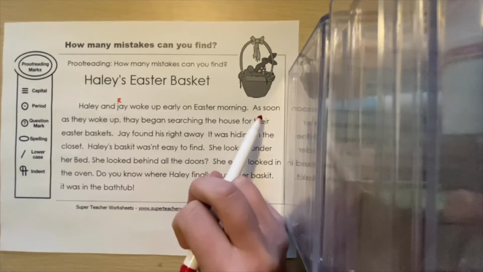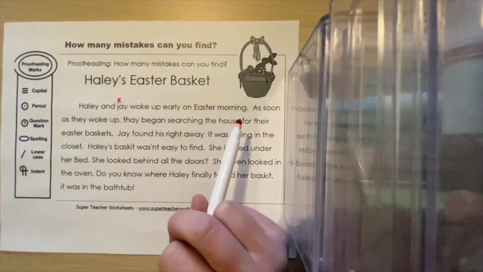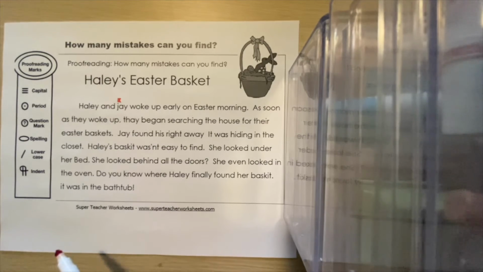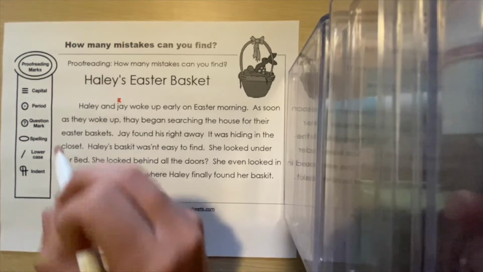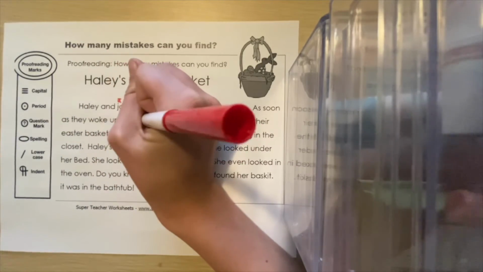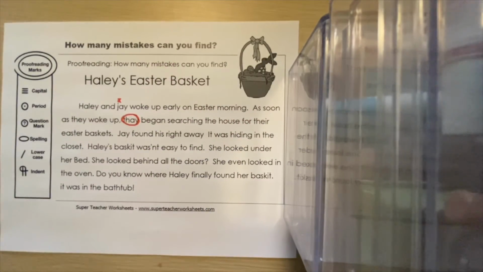In the second sentence, we have a spelling error. Can you find which word was spelled incorrect? That's right. It should be they instead of thay. So we're going to circle that. We know it should be They.